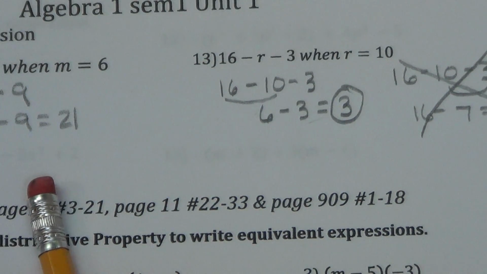Okay, that concludes that section of the notes. That was 1.1 and 1.2.